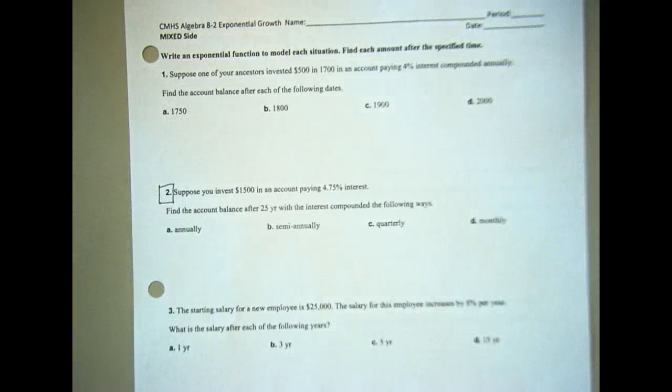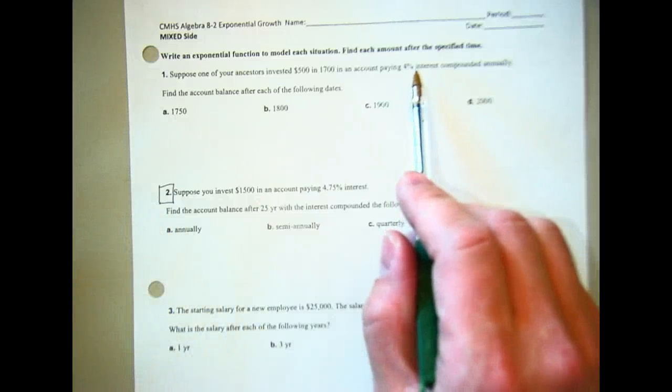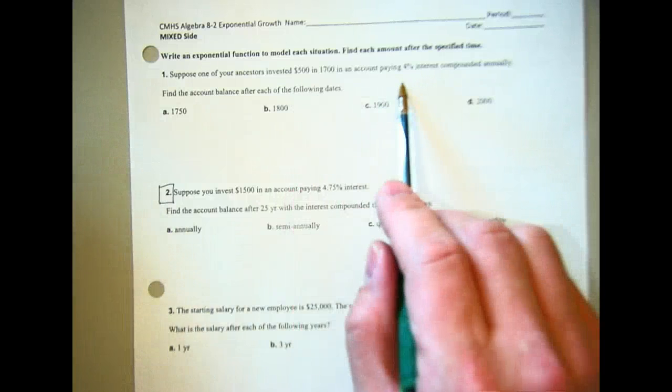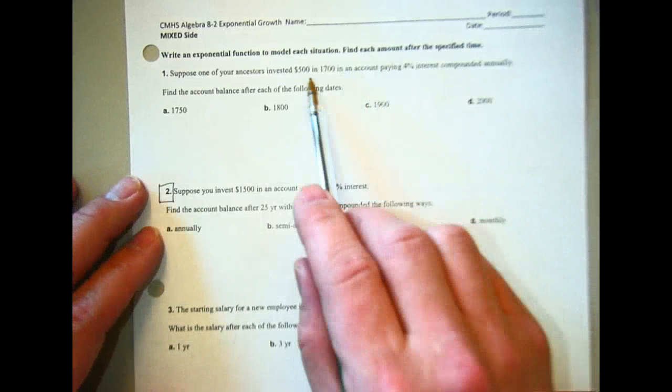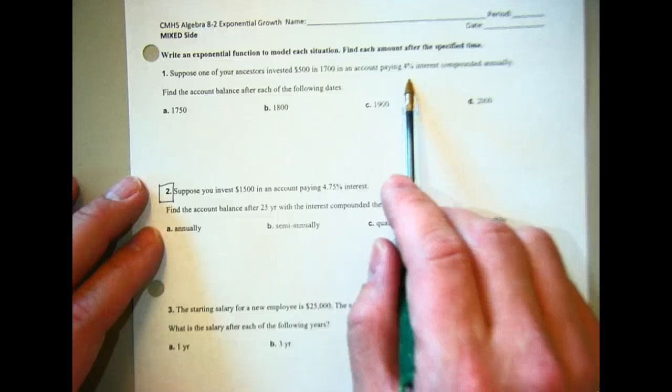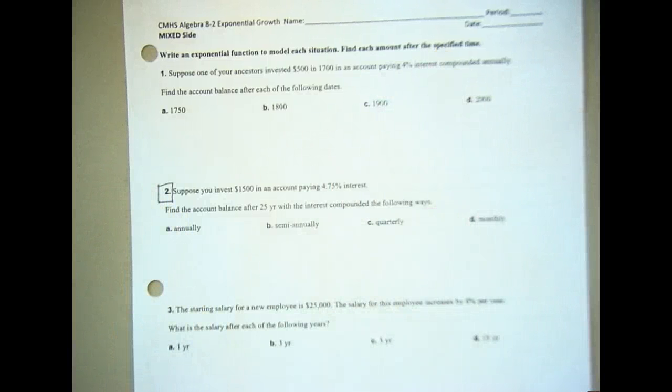If I put money in the bank today and the bank says we only compound annually, that means next year at this time we're going to give you your interest. So on $100 I get 4%, $4. On $500 I get $20, because 500 times 4% is $20. So I'd have 520 after 1 year. You're only compounding once when you're compounding annually.